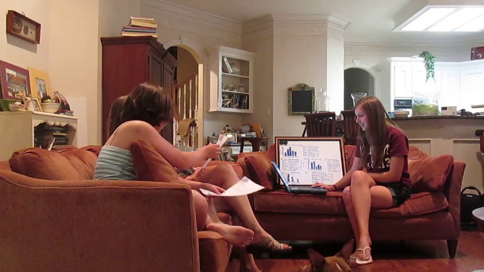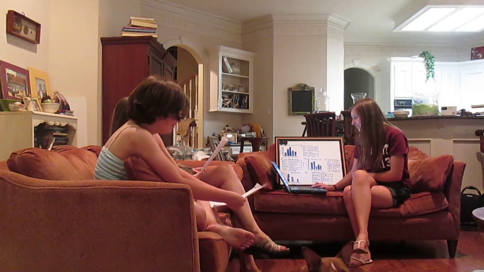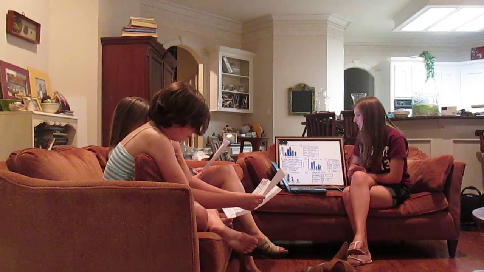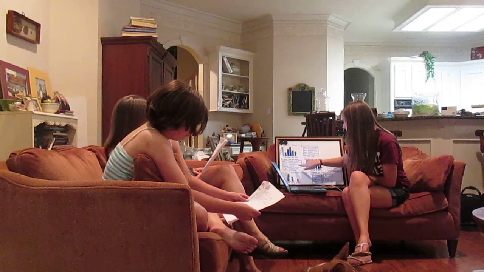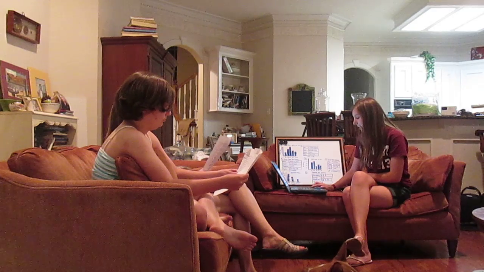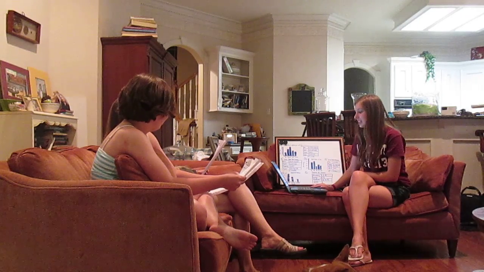But that sounds confusing, right? In this case, each picture of a book represents 2 books. So let's look at Manny. I see 3 books in his row. So how many books did he read this month? 6. Good job. You're right. Since each picture equals 2, you add 2 plus 2 plus 2, which equals 6.